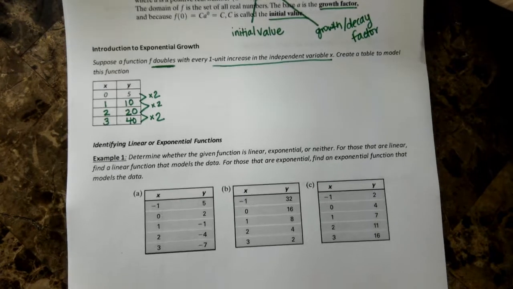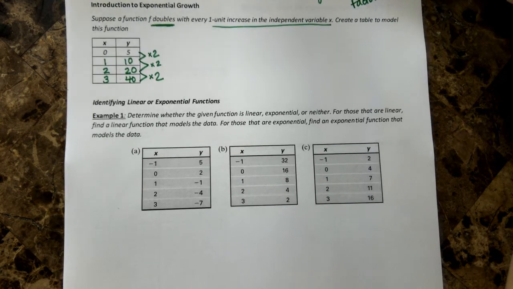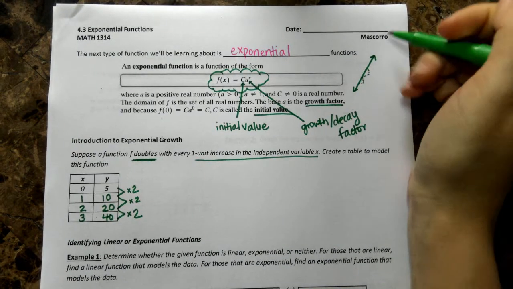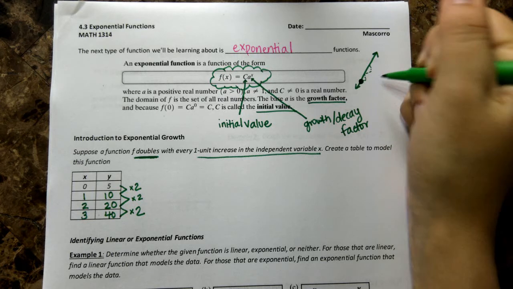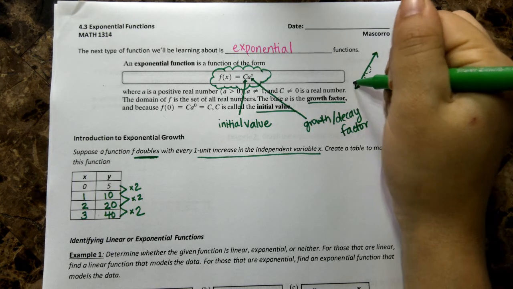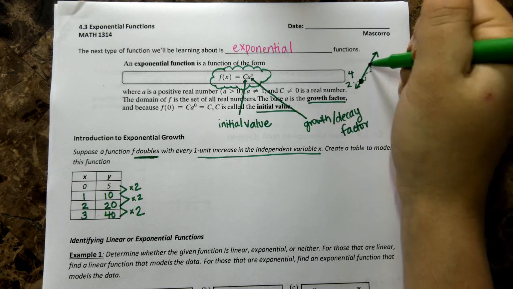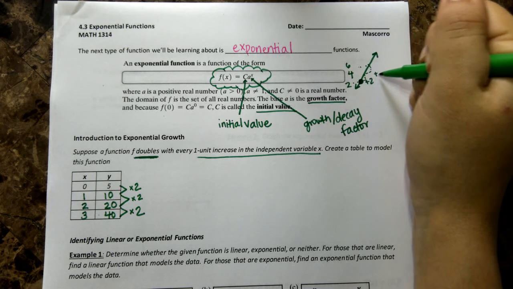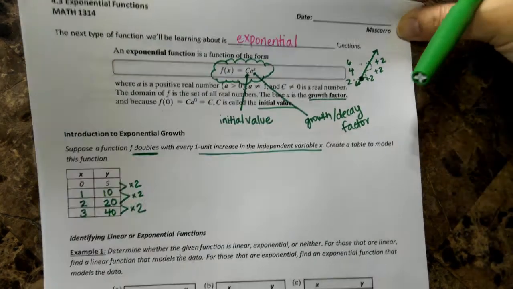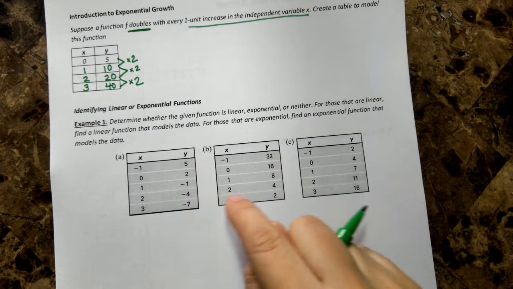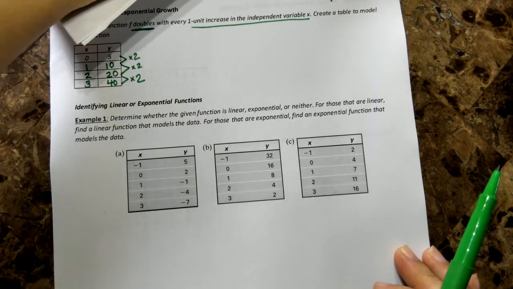Alright, now what we're going to do first is we're going to figure out how to identify what type of functions are linear or exponential. So remember, linear is just constant functions. They increase by the same amount each time. So for example, if I had the y value of 2, and it added 2 each time, so my next y value would be 4, my next y value would be 6. It's adding 2 each time. That's called just a constant function, adding the same amount each time, or subtracting the same amount each time. So what we're going to do is we're given 3 tables here, and I want us to identify which ones are linear, which ones are exponential, or maybe neither.